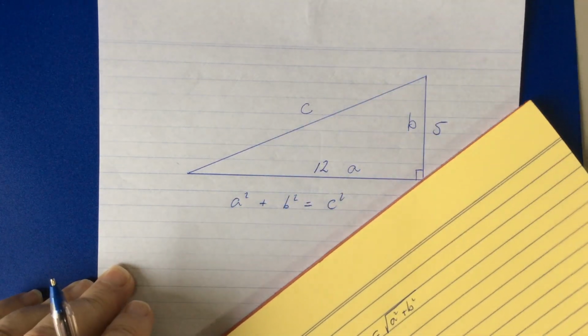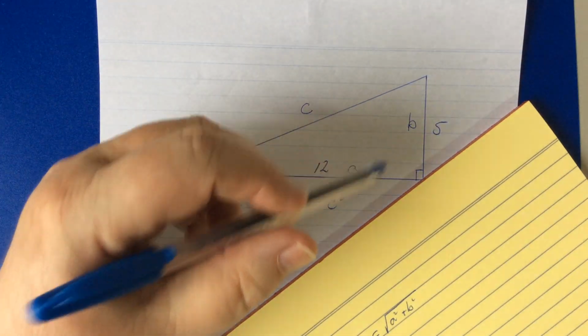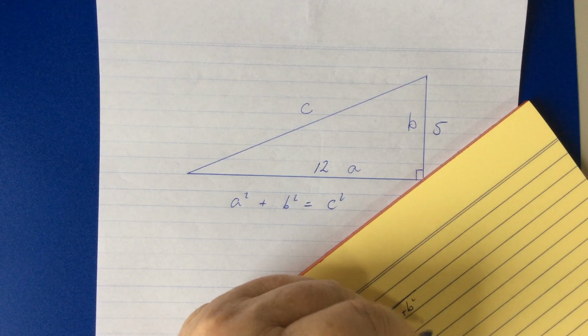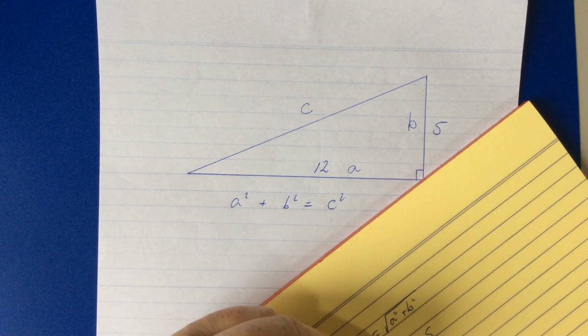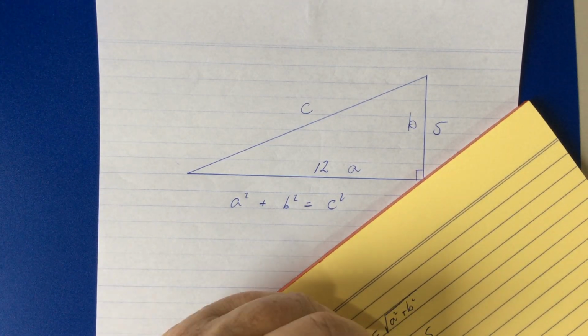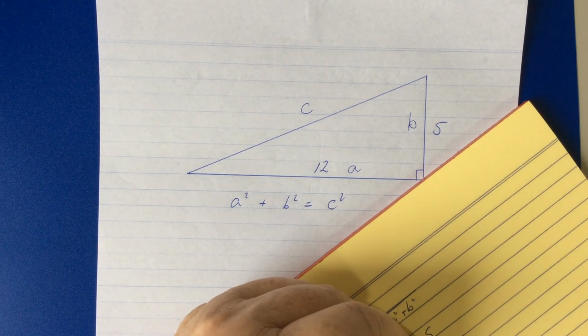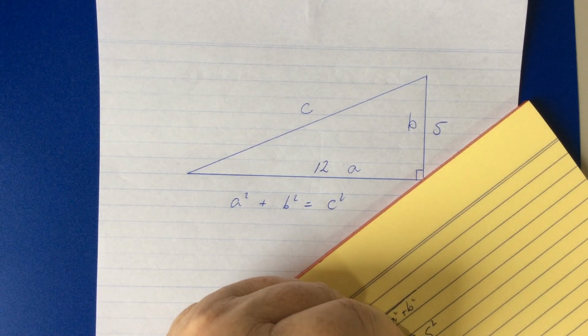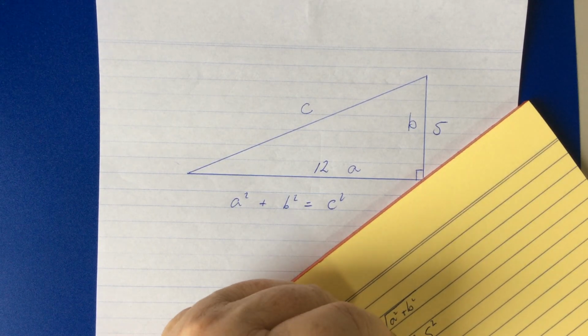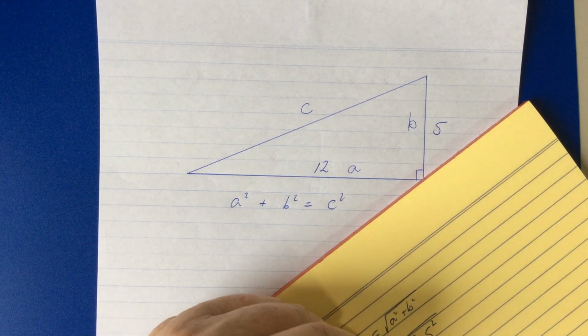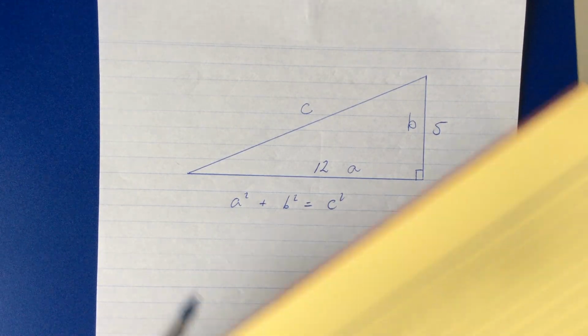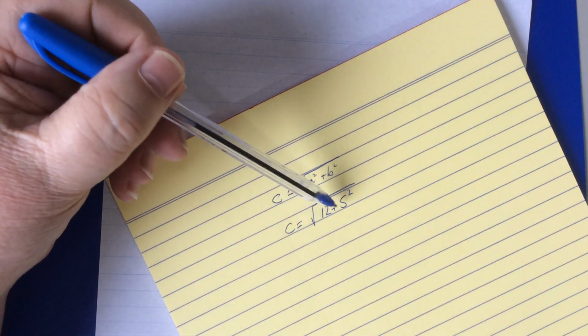Now, b is 5, so I'll just do this off camera. A is 12, and we're going to square those and find the square root of them. So this is what we're doing. A squared plus b squared.